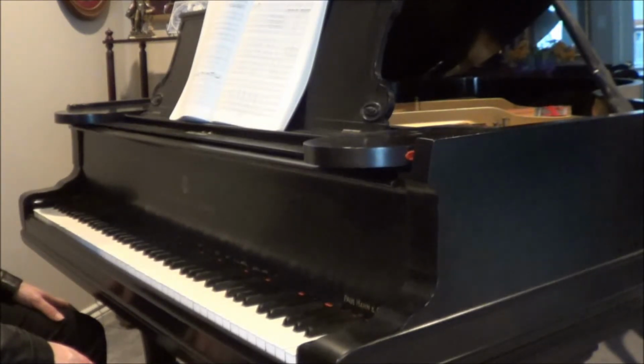Technically, this is a very conservative solution to the problem. The idea behind it is that we make it sound like Mozart didn't leave anything out.